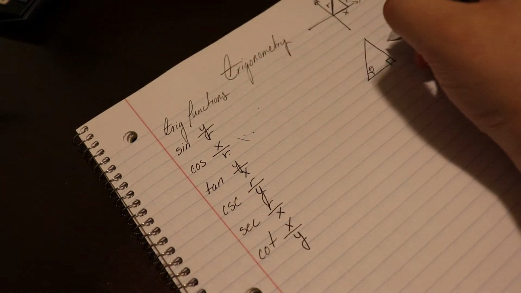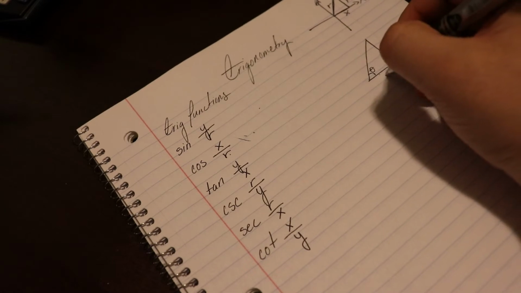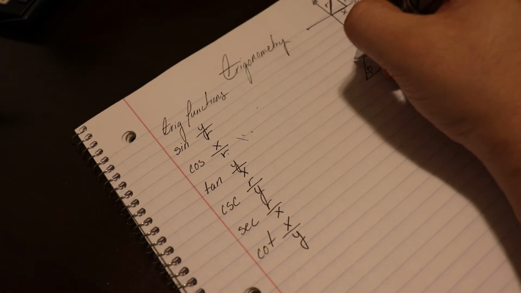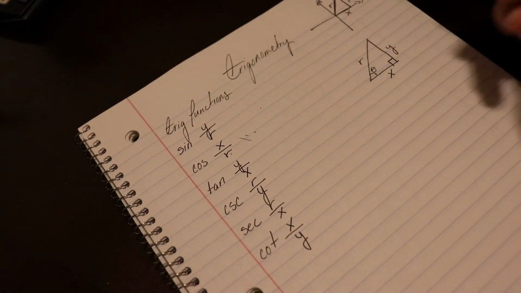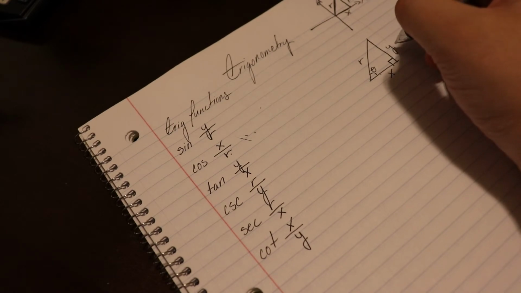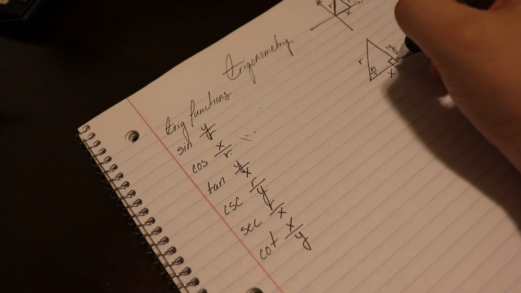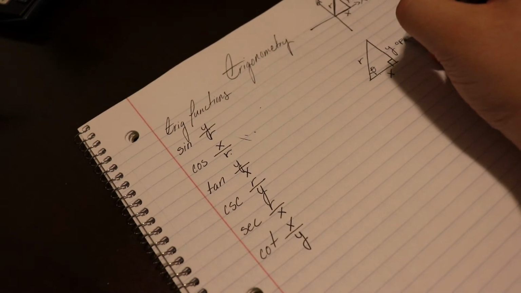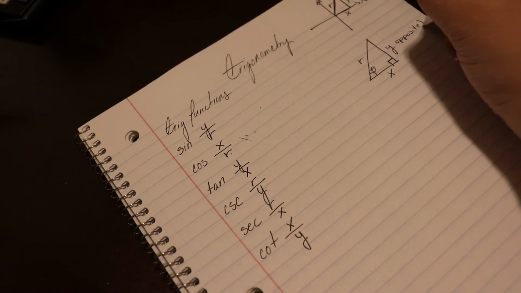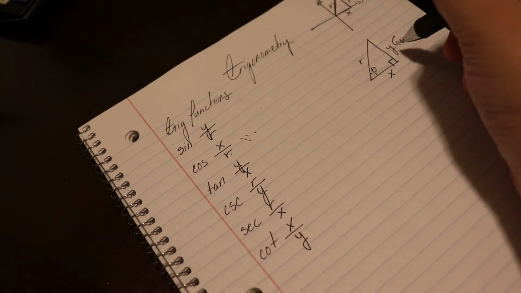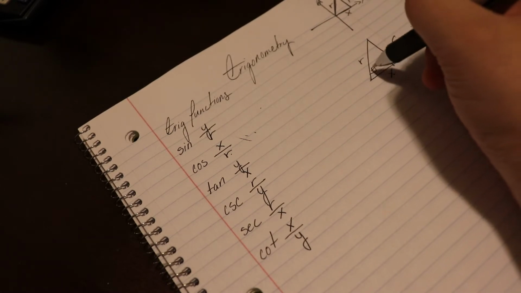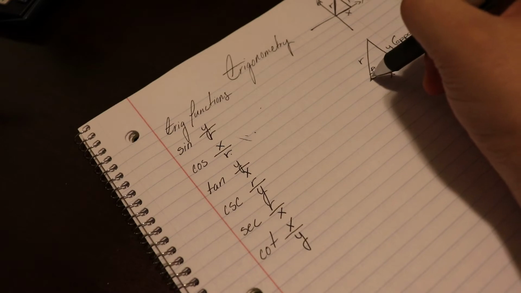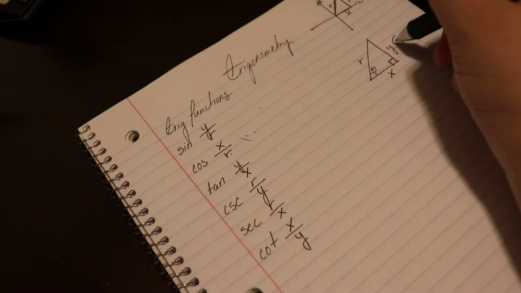by the way, we're going to call this again y, x, and r. But when we're on a right triangle, these are typically referred to as opposite. By opposite, I mean opposite to your angle, right? Because your angle is on this corner, and this side is opposite to it.